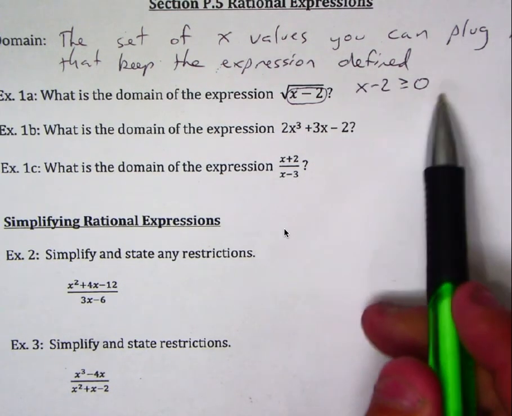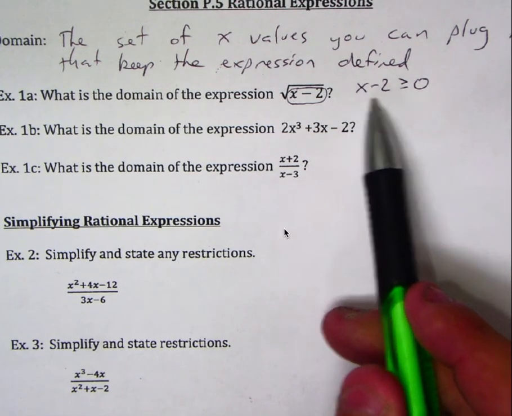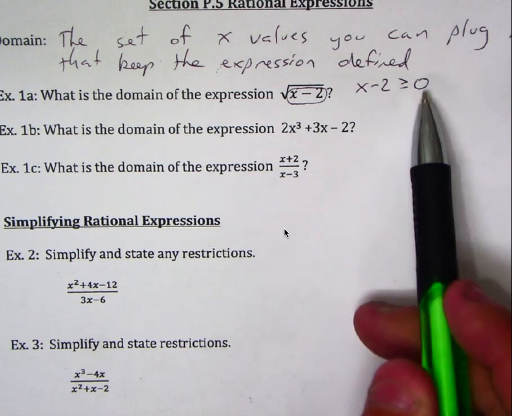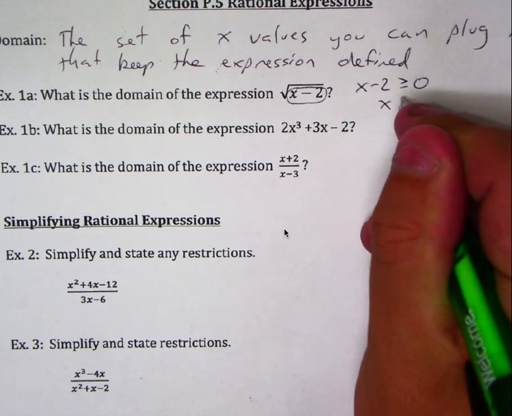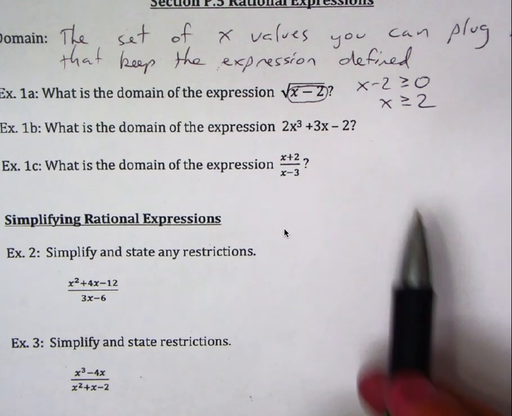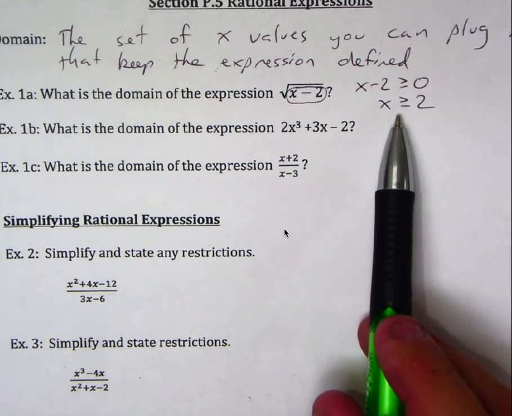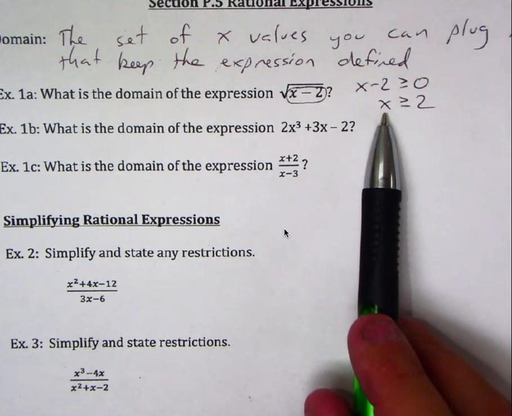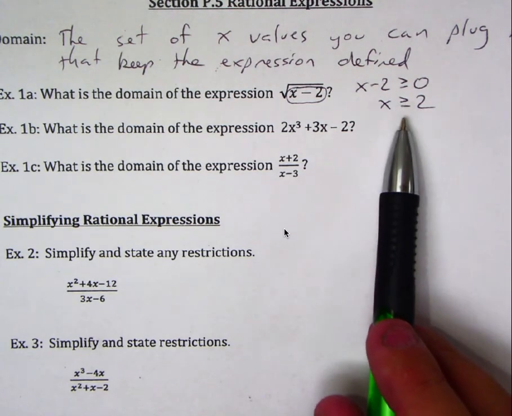Whatever x values make this true is our domain. Well, now we solve this. Add 2 to the other side. x is greater than or equal to 2. What this means is we're only allowed to plug numbers in greater than or equal to 2.